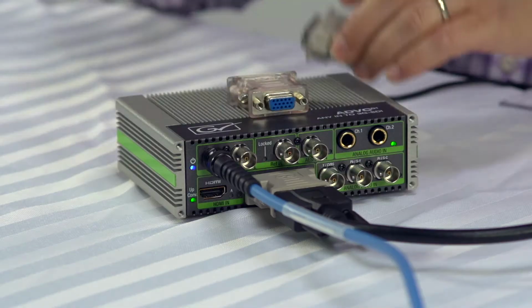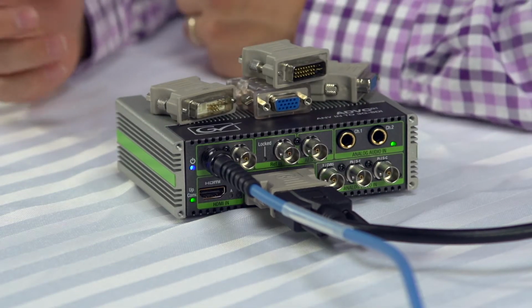Probably you already have a few sitting around in your studio. I seem to have a bunch of them sitting around here. They come with your video cards and whatnot.